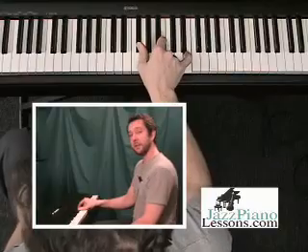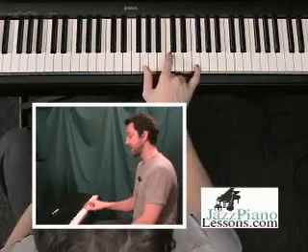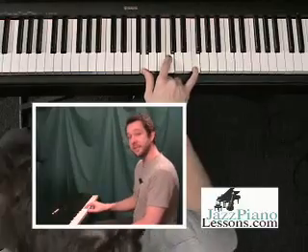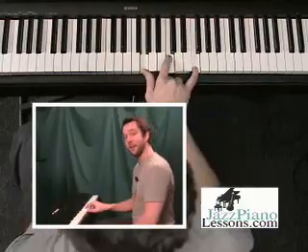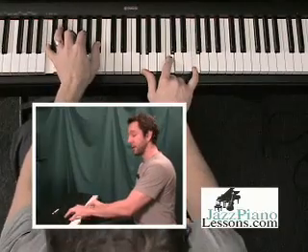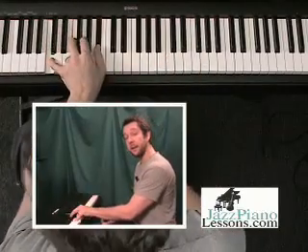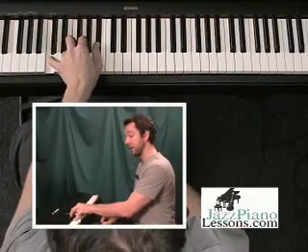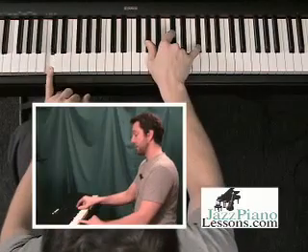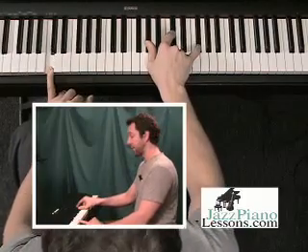Built on the sharp 11 is not going to sound good because of the B natural. However, built on the fifth is going to sound decent. However, once again, you have that sus4 up here. So you would have to do something like this in the left hand. You wouldn't want to do the third. You want to do the sus4. Okay. Built on the sharp 5 is going to sound nice.